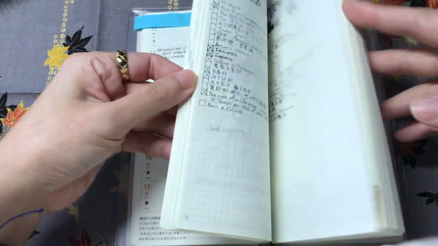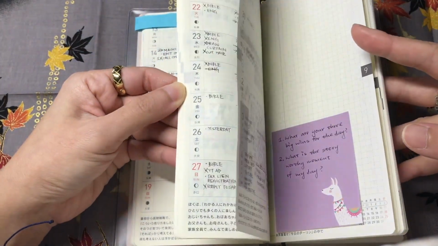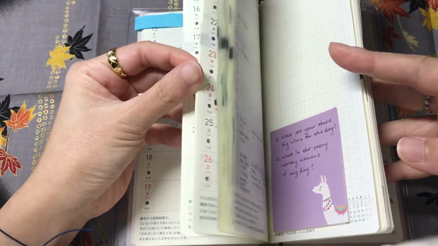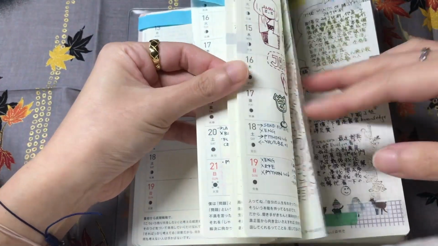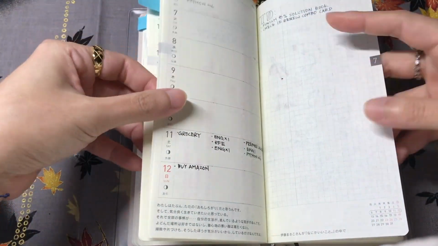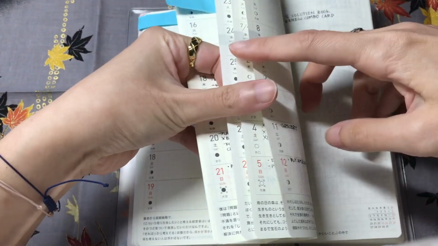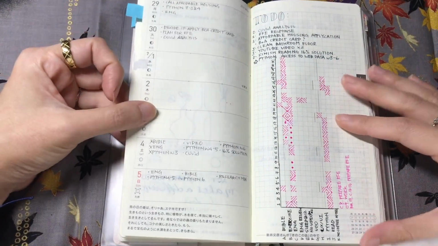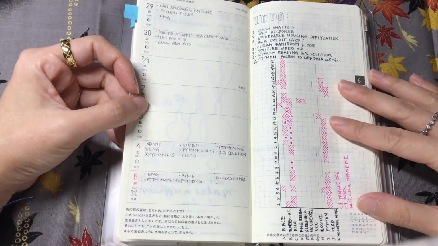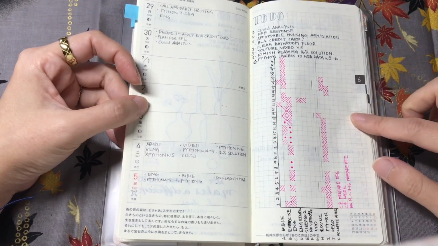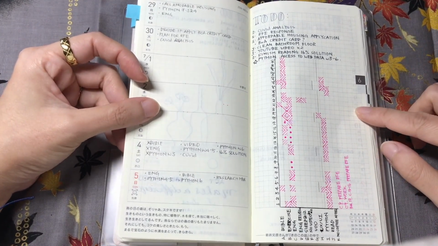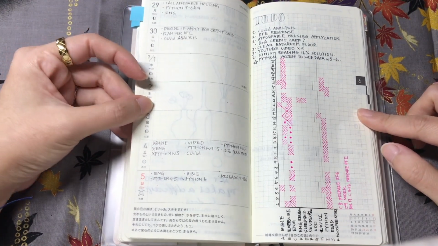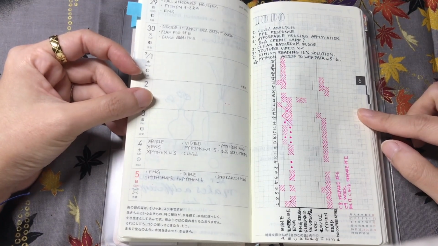So today I want to show you the layout that I have from July to September. After maybe more than a year of using Hobonichi Weeks, finally I find a very good way that I like. The rest of the time, I will show you how I use Hobonichi Weeks from January to September and give you a quick flip through, how I make myself productive and make my Hobonichi Weeks beautiful.